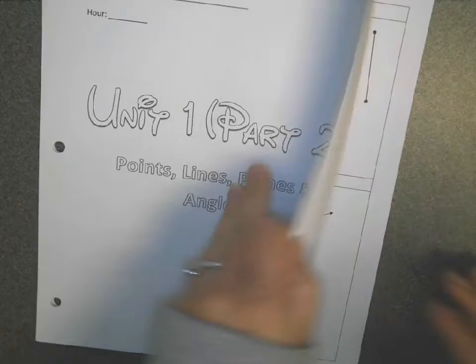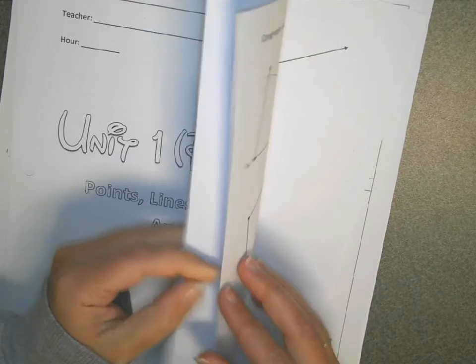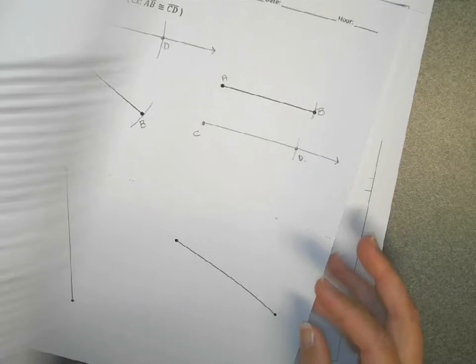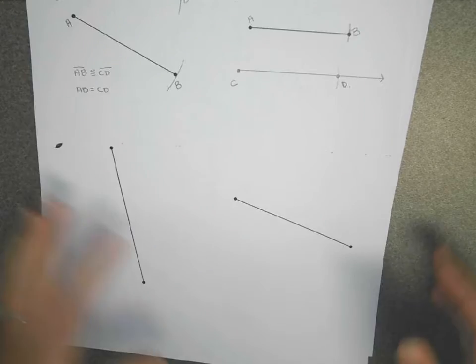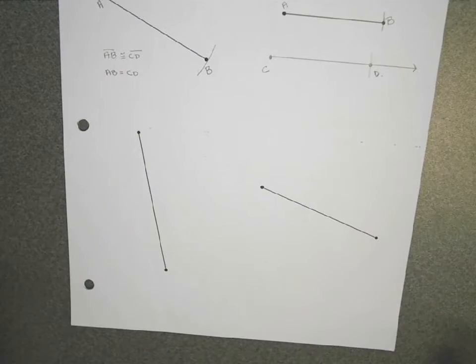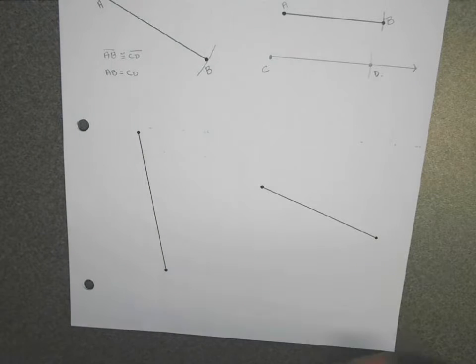Okay, so I am going to walk you through the basic constructions to start. I'm going to do all of them so that way you can see how you should be checking this. Also for online students, you would just be using your online compass but doing the exact same thing. So to do a congruent segment, you would actually start with a segment.